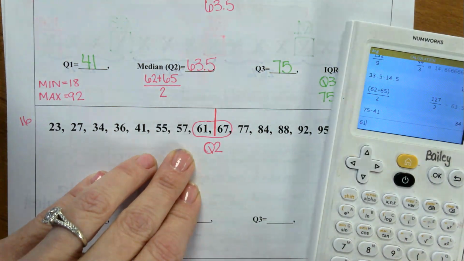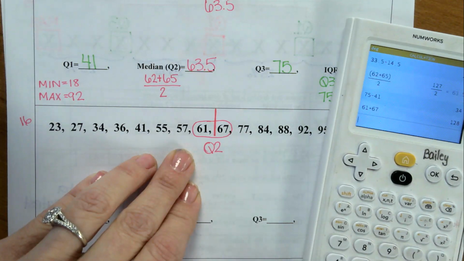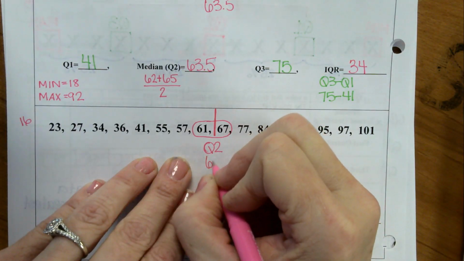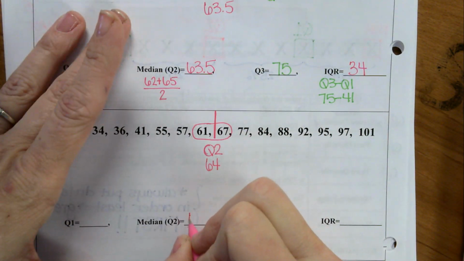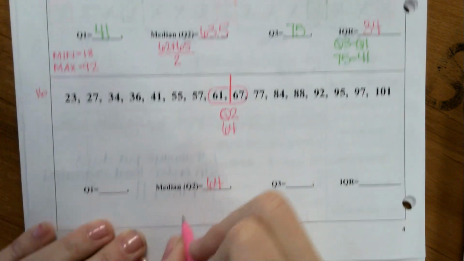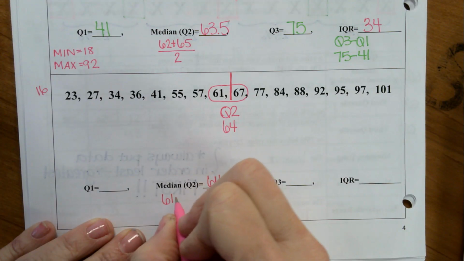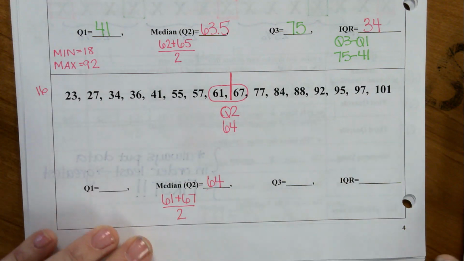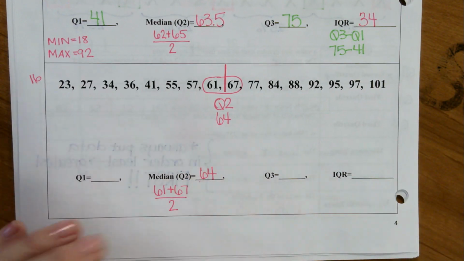So 61 plus 67 divided by 2, I get 64. Do you agree with 64? Okay, all right. So for our notes, I'm going to go ahead and write 61 plus 67 divided by 2. That way, if you're doing this on your own, you can see what we did.